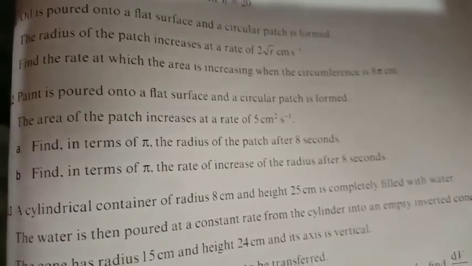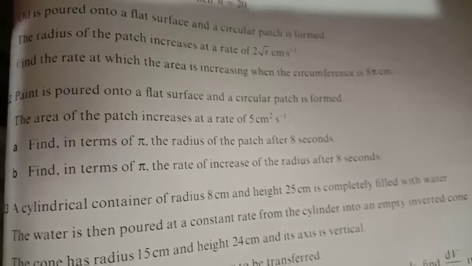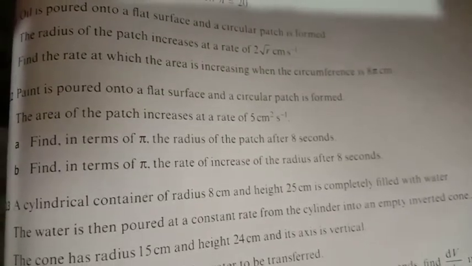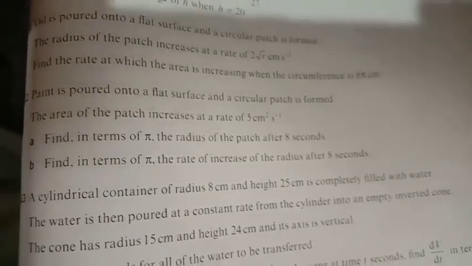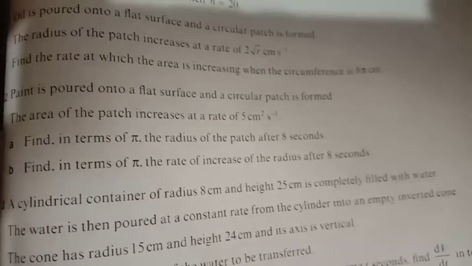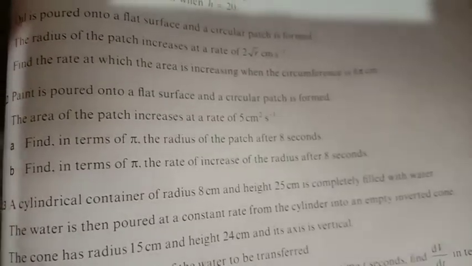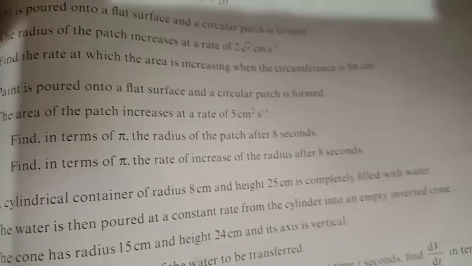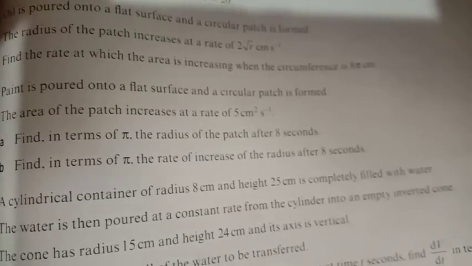So with what area does it get increased? 5 centimeters squared per second increase is happening. So here a time is mentioned as 8 seconds. So after 8 seconds, what change happens to this area? That is the question. Okay, let's see the answer.